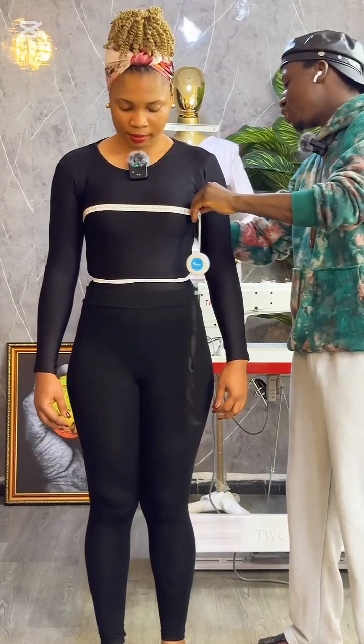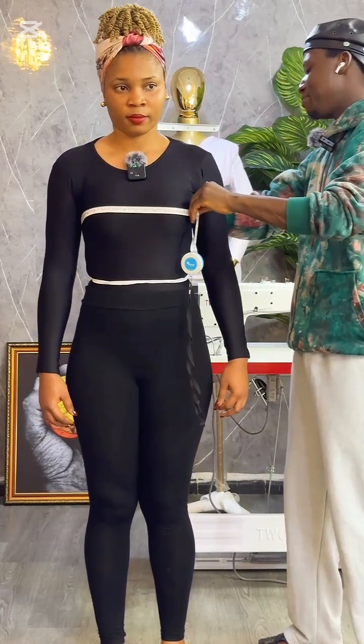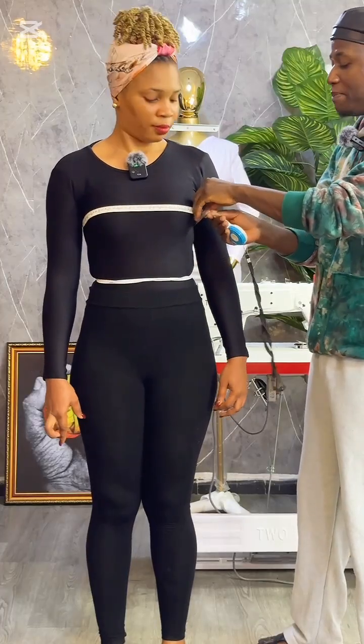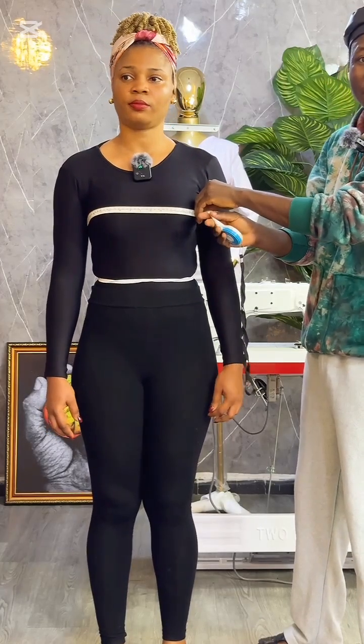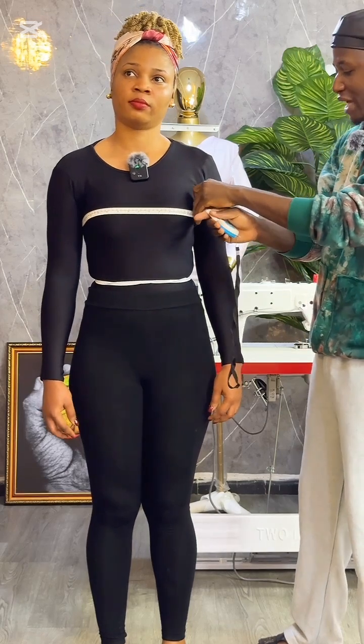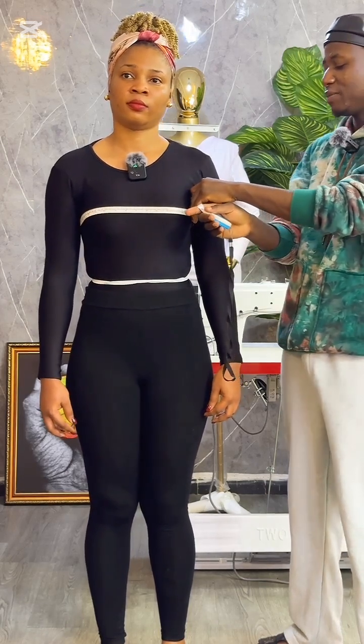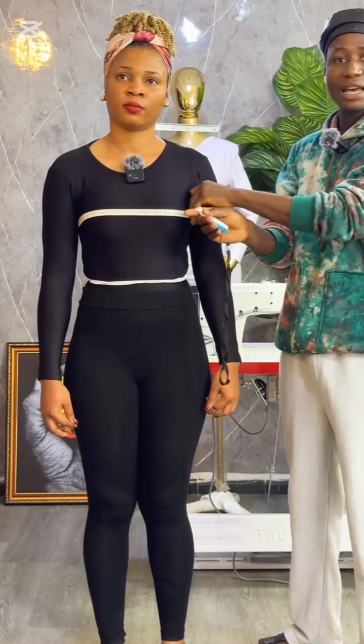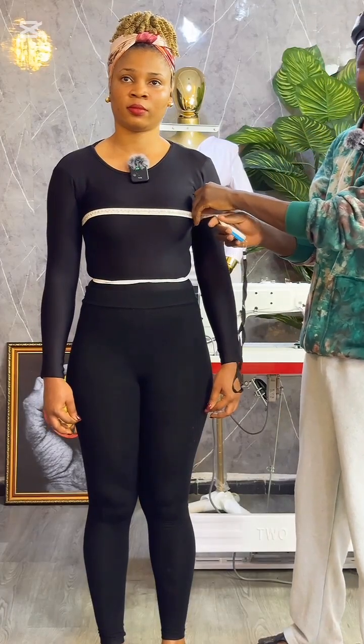Make sure that it is flat at the back and at the front, and make sure that it is at the fullest part of the bust. Her bust round measurement is 36 and a half.